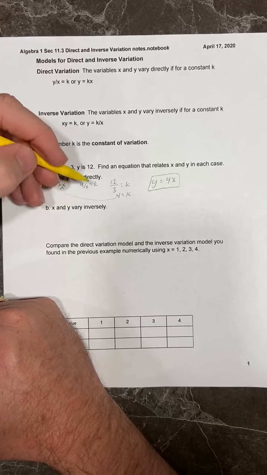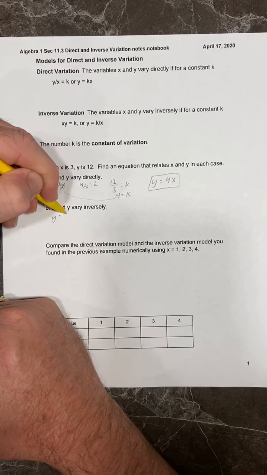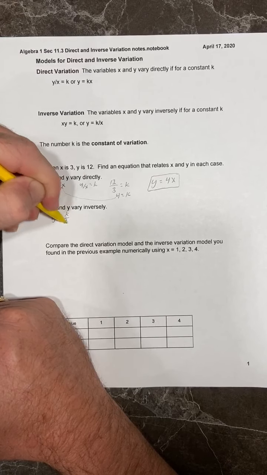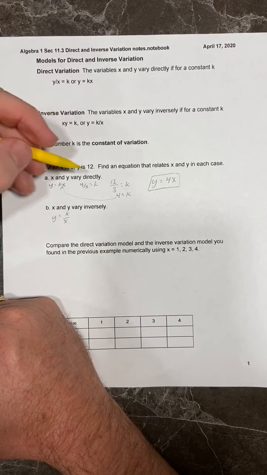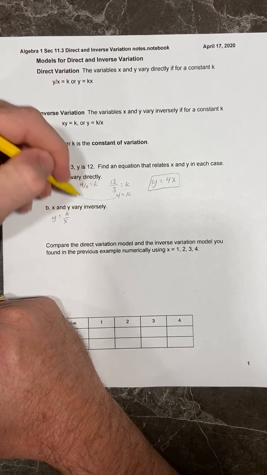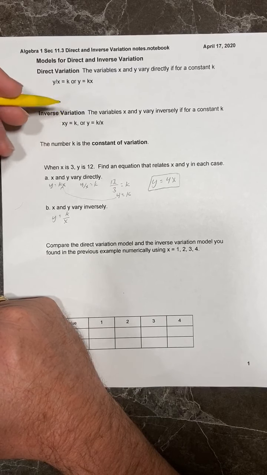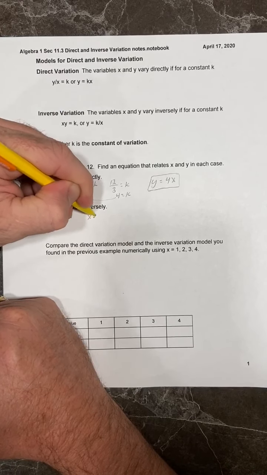If x and y vary inversely, then we're looking at the equation y equals k over x. Once again, we have to know what k is before we can solve it. From the inverse variation equation, we know that x times y equals k.